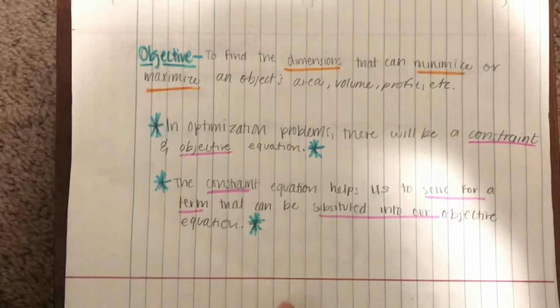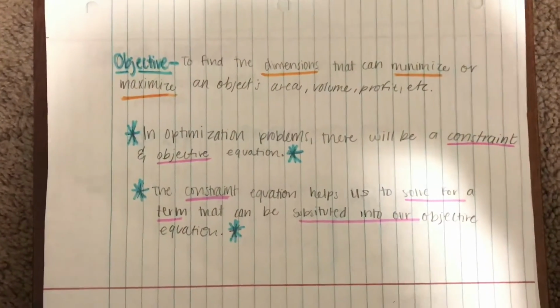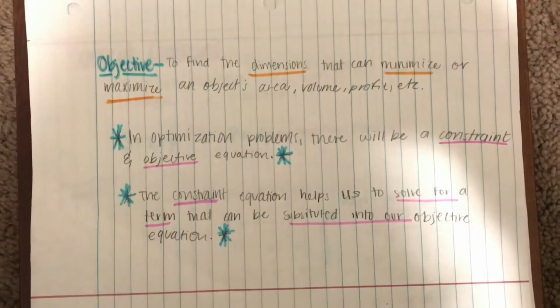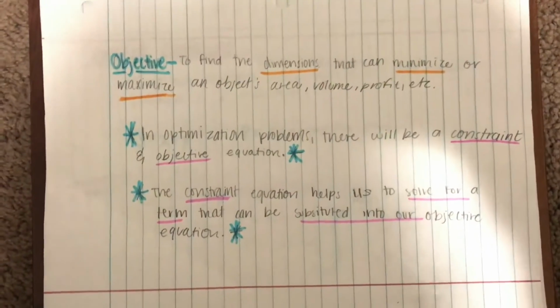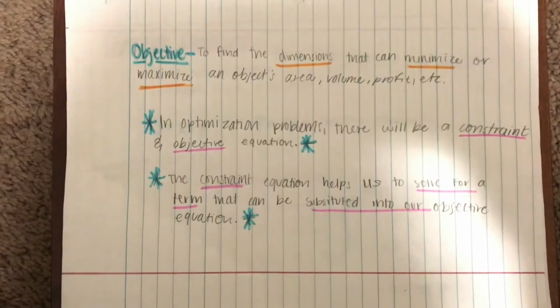So starting off, it's important to understand what the objective of optimization problems are in calculus. The objective of optimization problems is to find the dimensions that can minimize or maximize an object's area, volume, profit, whatever it may be, depending upon the problem.